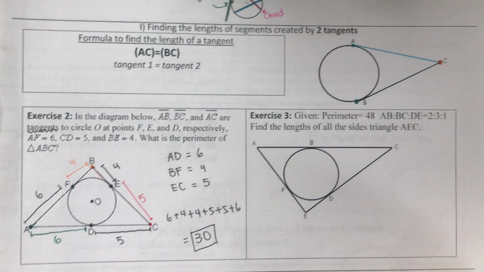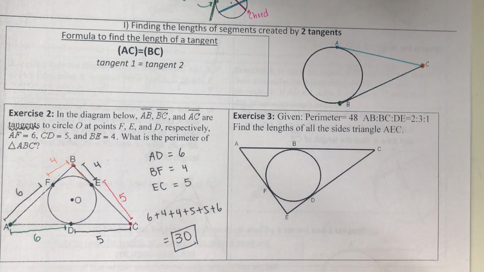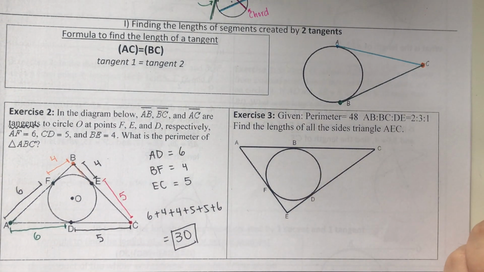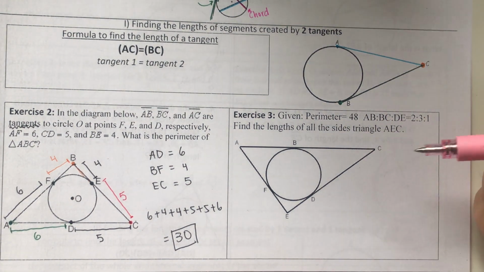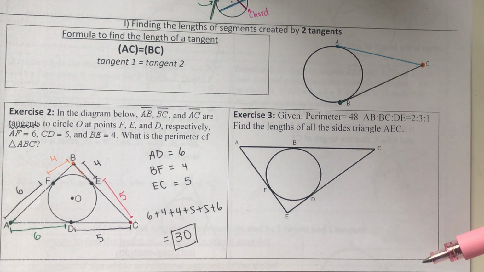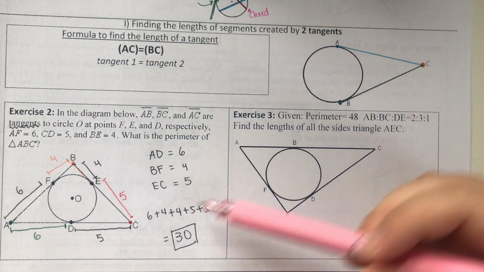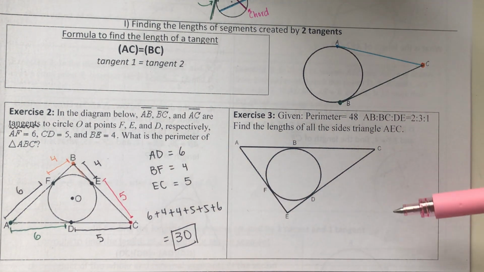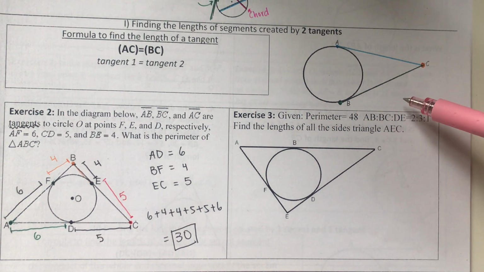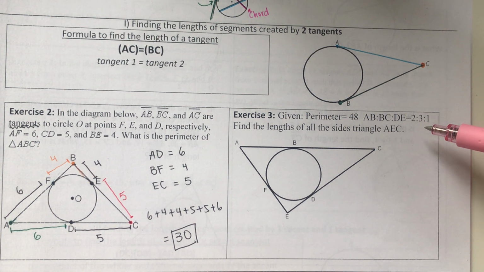Now let's look at exercise 2 on your paper. It's labeled as exercise 3, but it's 2 on your paper. It says the perimeter is equal to 48. So now we're working backwards. Before, we were looking for the perimeter, now it's given to us. AB to BC to DE is in the ratio of 2 to 3 to 1. We need to find the length of all sides of this triangle.